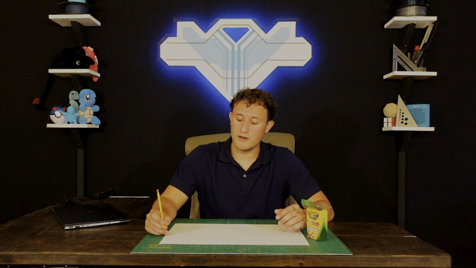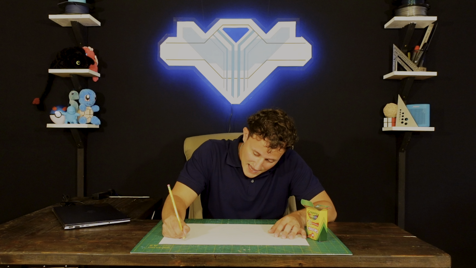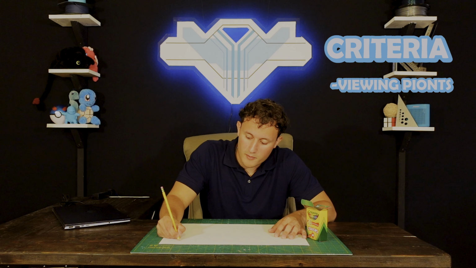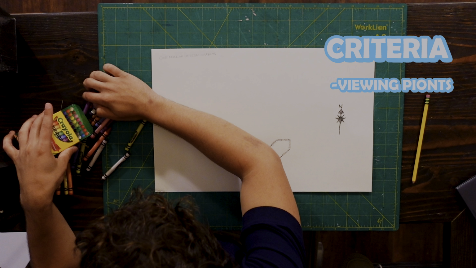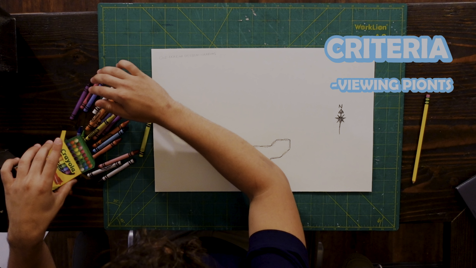Another thing I like to do before I go too far into a design is to list out some of the criteria and constraints. And for this simple design, we're just going to say that for some criteria, we need to have viewing points from windows, or you could say viewing points from living spaces.